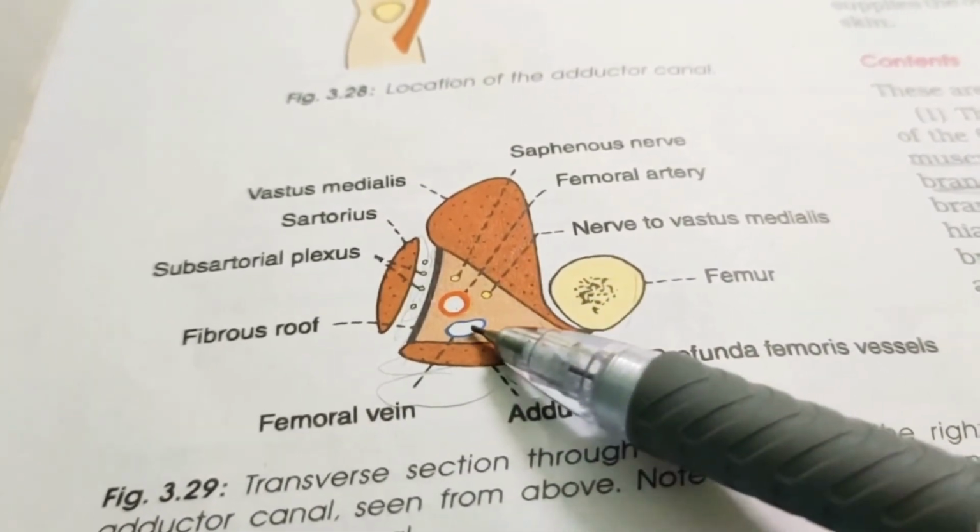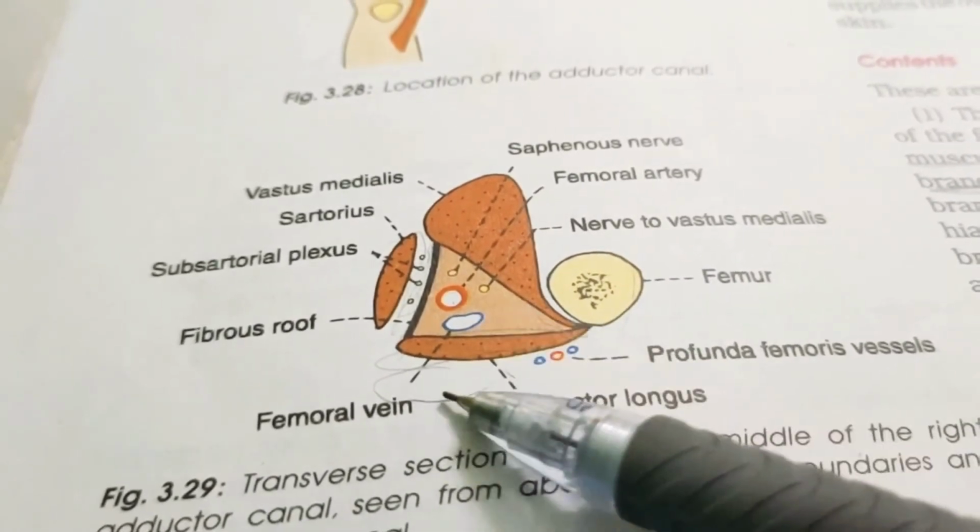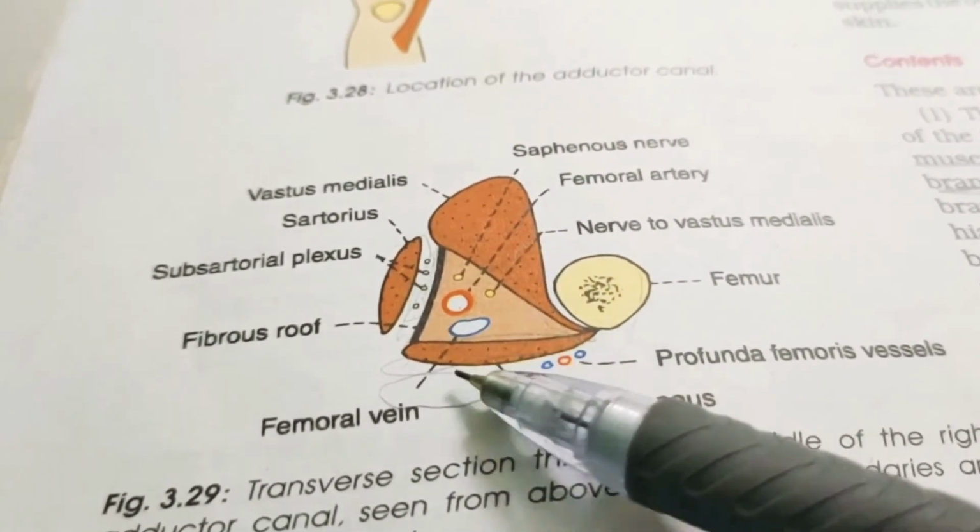Next, coming to the femoral vein. Next to the artery is the femoral vein, which lies posterior to the femoral artery in the upper part and lateral to the artery in the lower part of the canal.